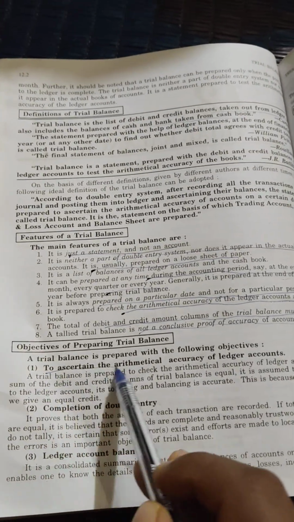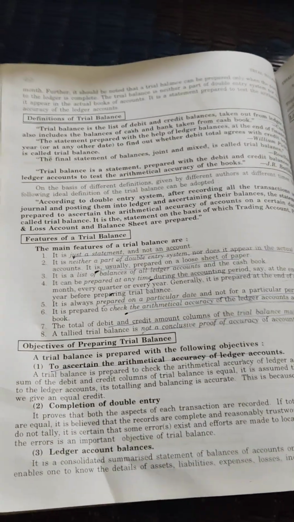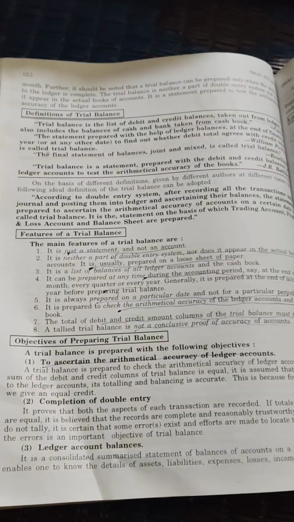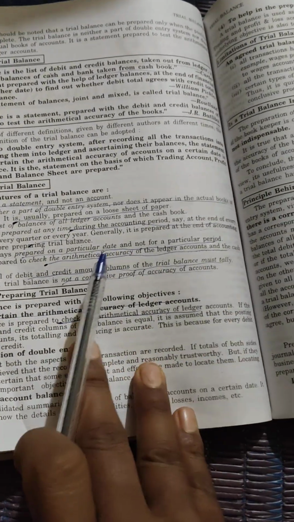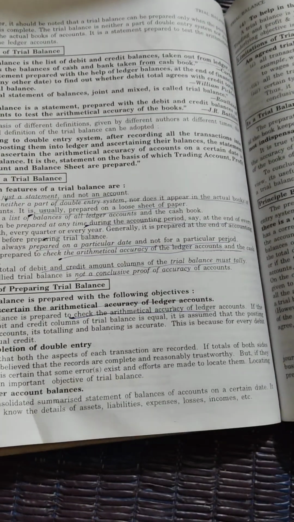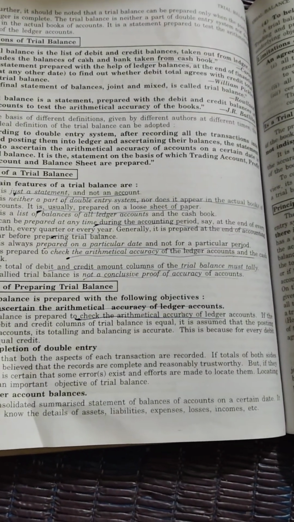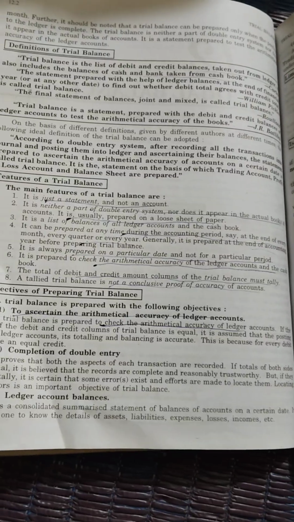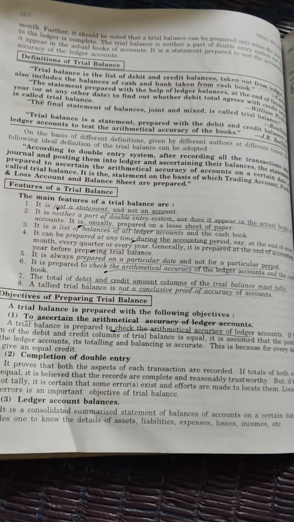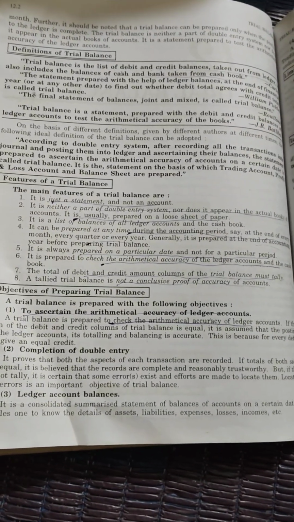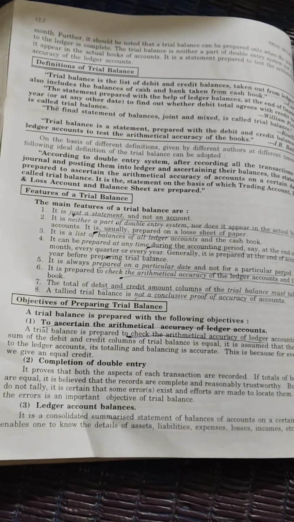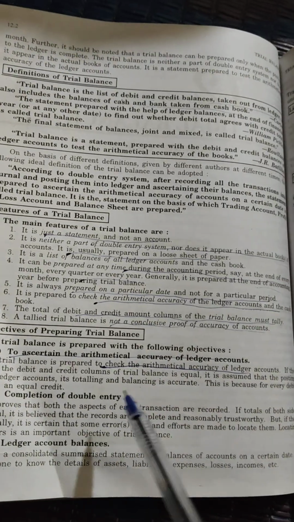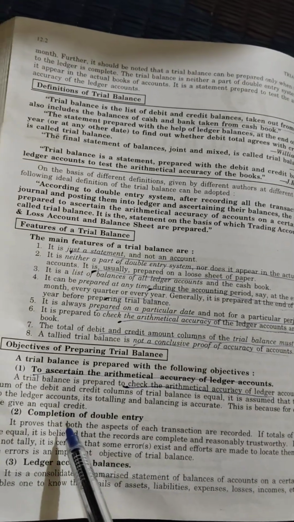Okay, what is the objective of trial balance? To ascertain the arithmetical accuracy of ledgers. So trial balance is required to check the arithmetical accuracy of ledger accounts, whether the sum of debit and credit of the trial balance is equal or not. It is assumed that the posting of ledger accounts, its totaling and balance transfer is accurate, and every debit has an equal credit. So that means if it is not matching, there is some error.